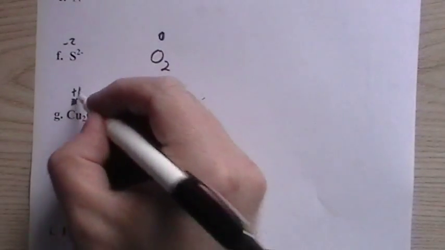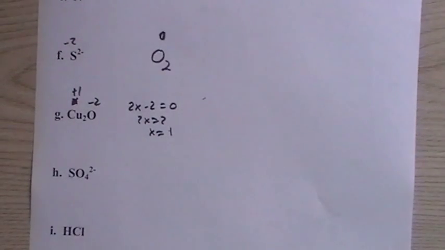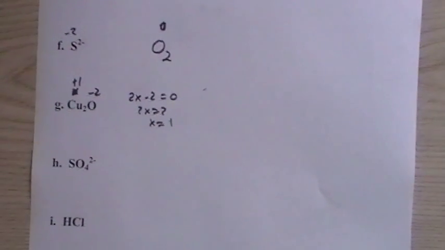So copper is +1, and since you already know how to name this, or you should, you can see that this is copper(I) oxide.